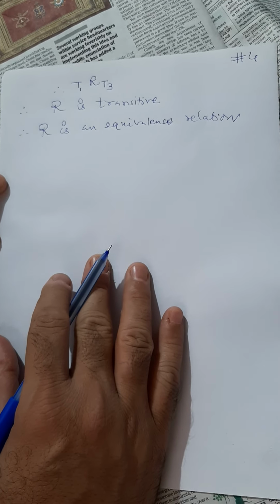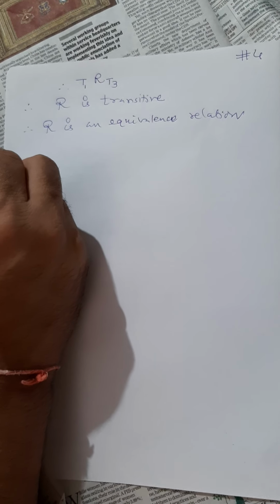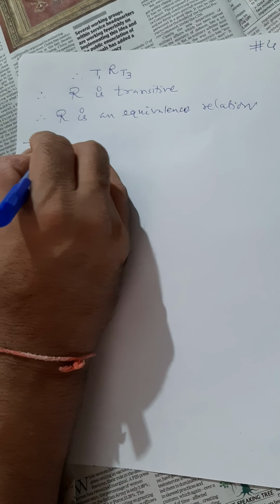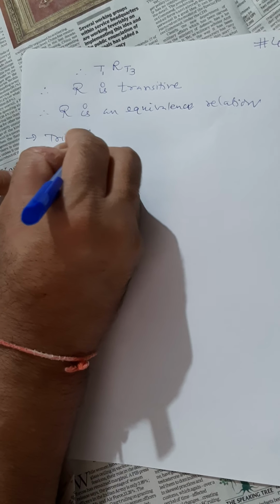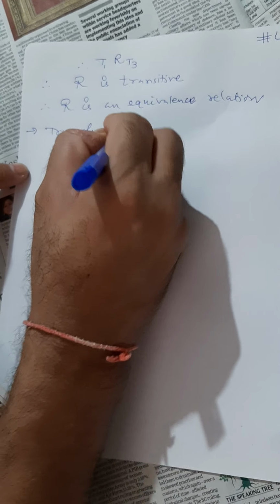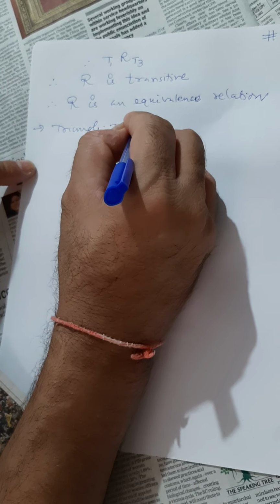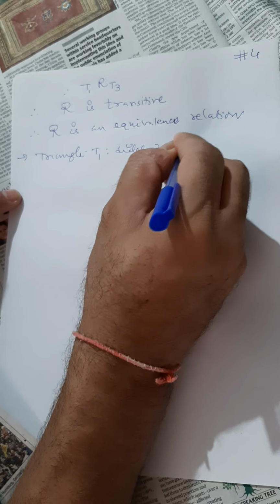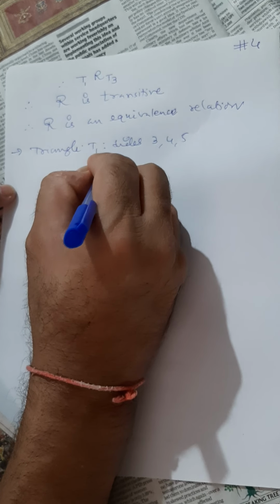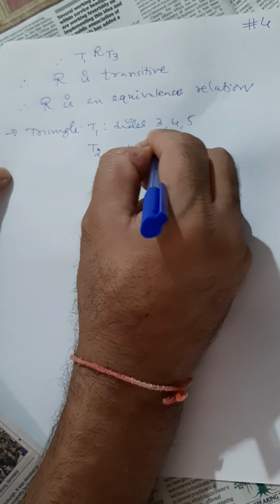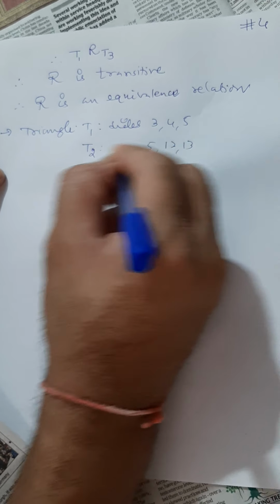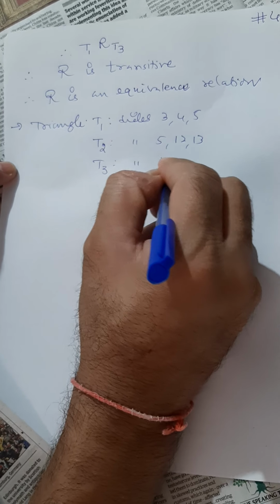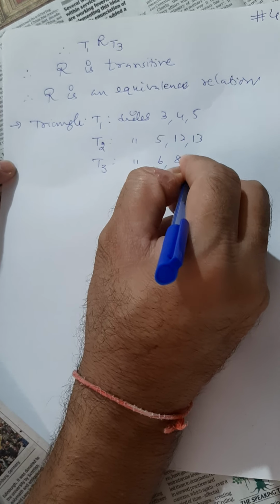Further you are asked here, out of 3 triangles. So you have triangle T1 with sides 3, 4 and 5. The other triangle T2 with sides 5, 12 and 13. The third triangle with sides here 6, 8 and 10.